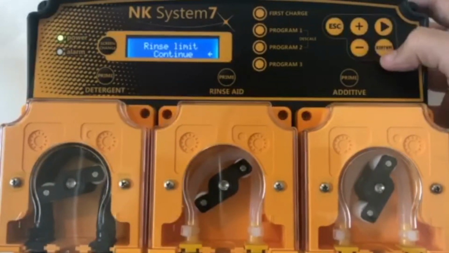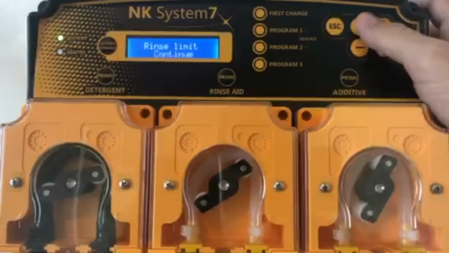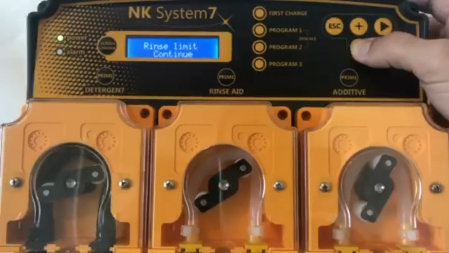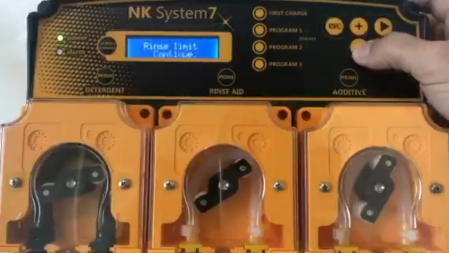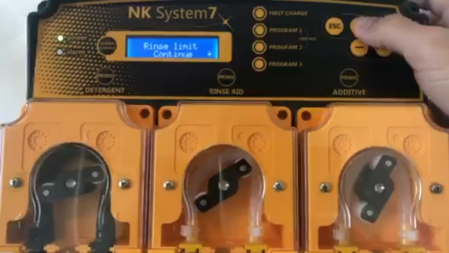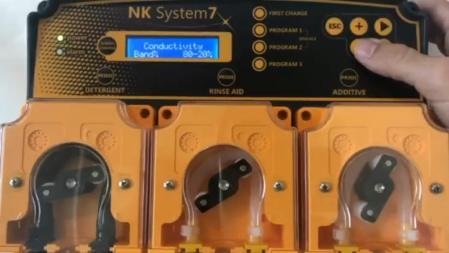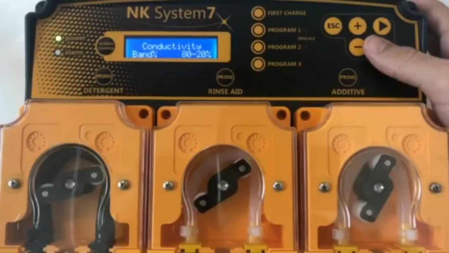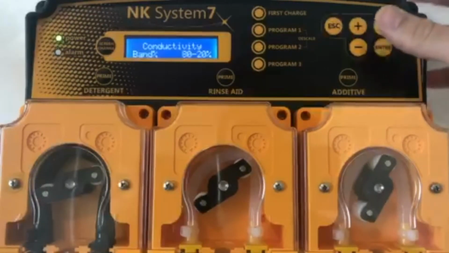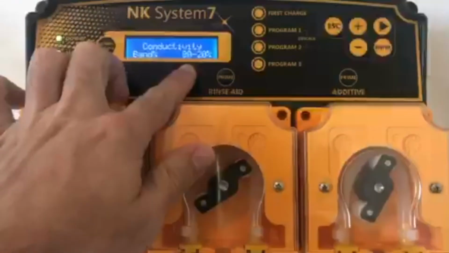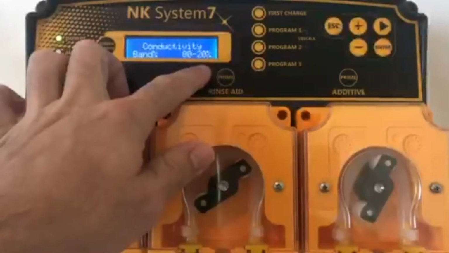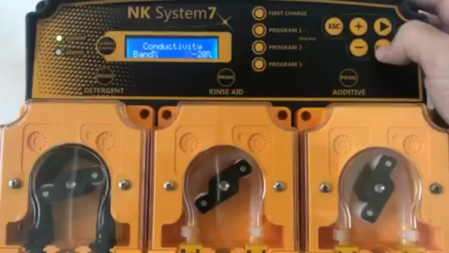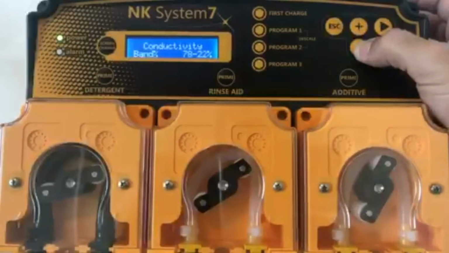Rinse limit, continue. You get to choose, it's either going to run for the duration of the signal, your rinse signal, or you can set up a limit on how much time you want the rinse pump to run when the signal comes on. Your conductivity band is the amount of your set point that you want the pump to dose to before it starts pulse feeding. In this case, it'll be 80% of your set point, and then it'll pulse feed for the remaining 20%. If you wanted to change that again, you'd press Enter, and you would adjust your parameters accordingly.